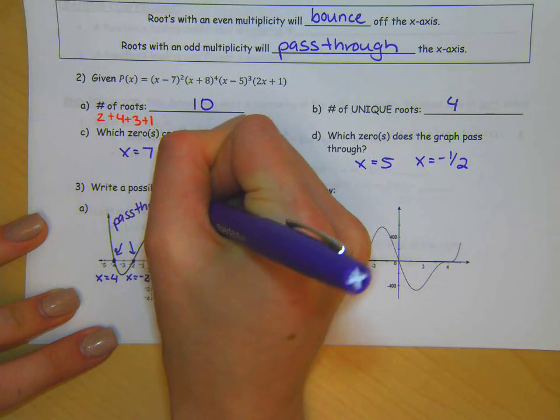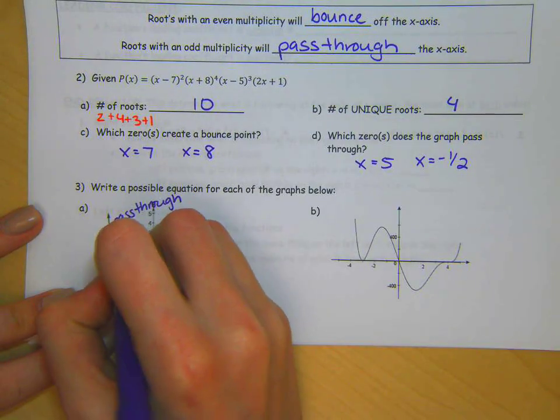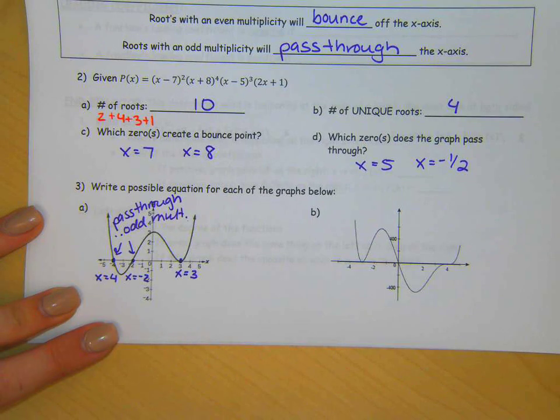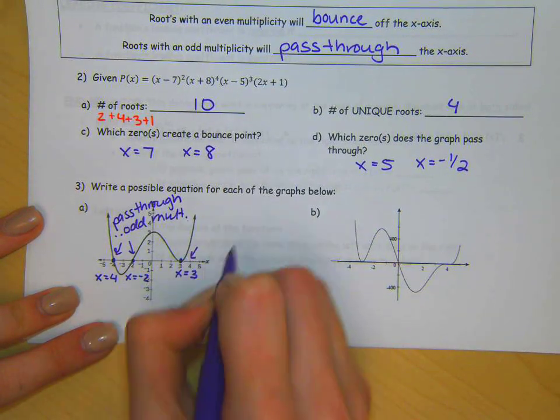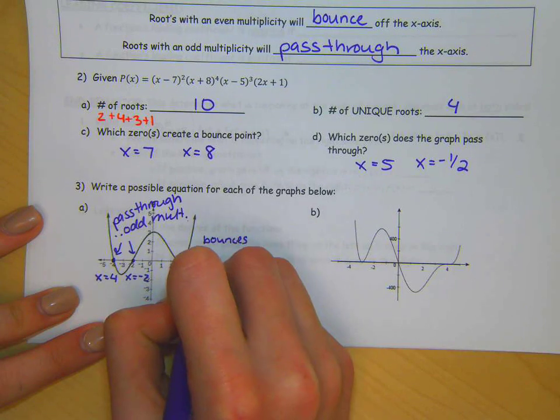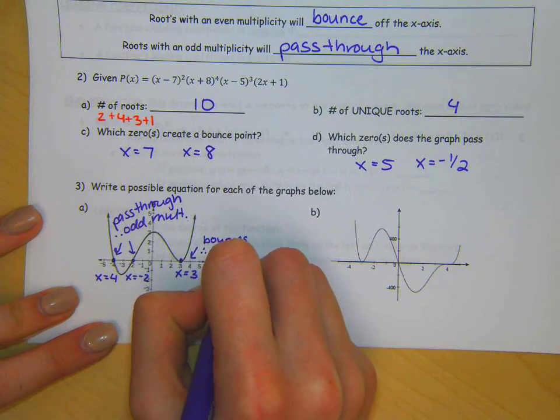And we know that passing through means odd multiplicity. So I'll just say odd mult for multiplicity. At x equals 3, it bounces. Therefore, we have an even multiplicity.